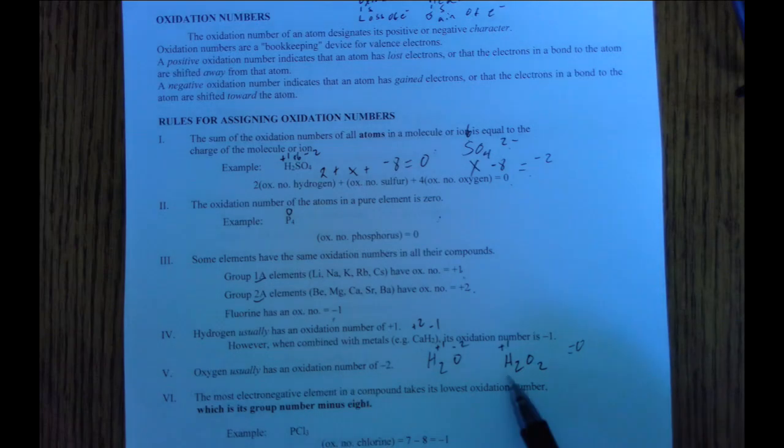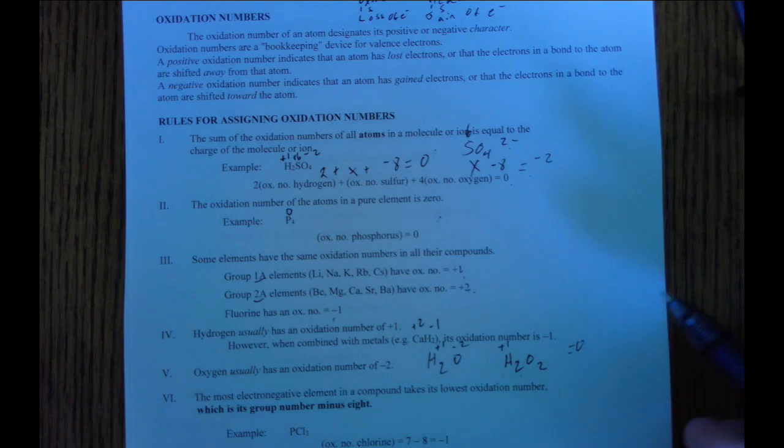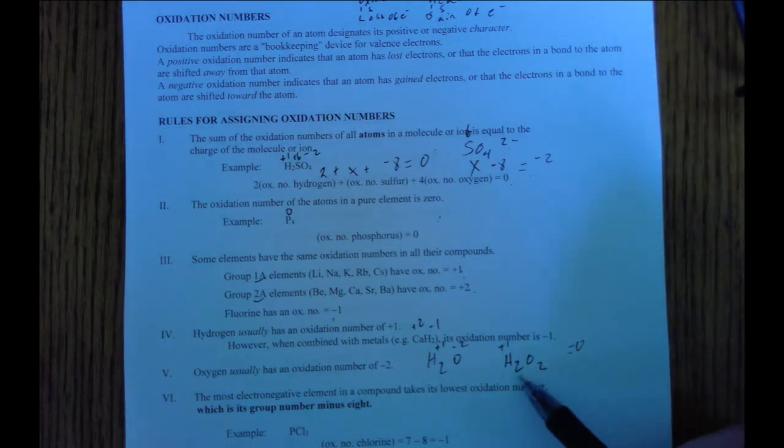comes before, so it's more important. We go with that rule. And here, hydrogen is written first as well, instead of being written second here. So a lot of things saying hydrogen's plus 1.